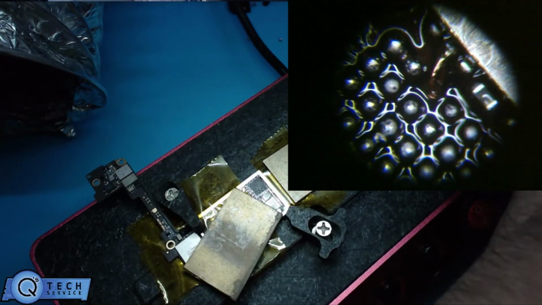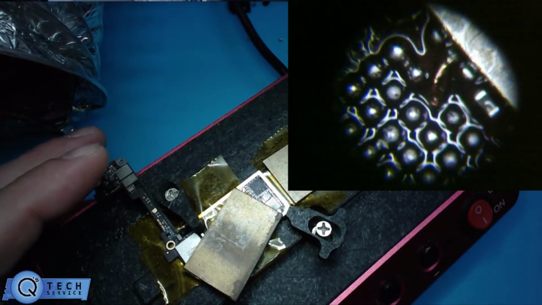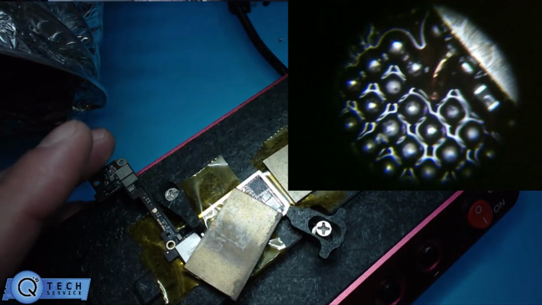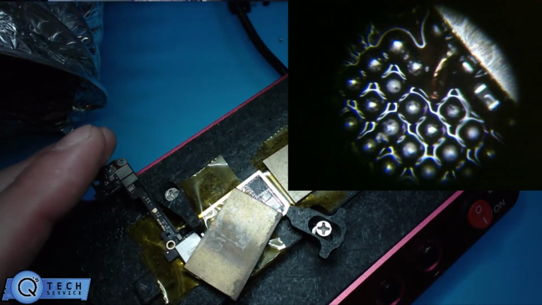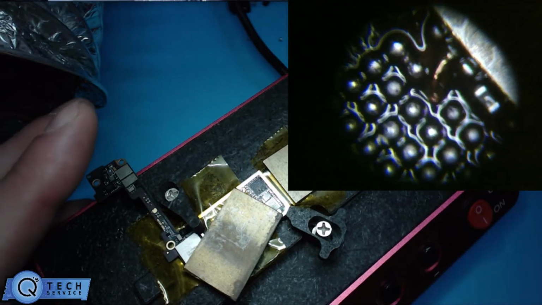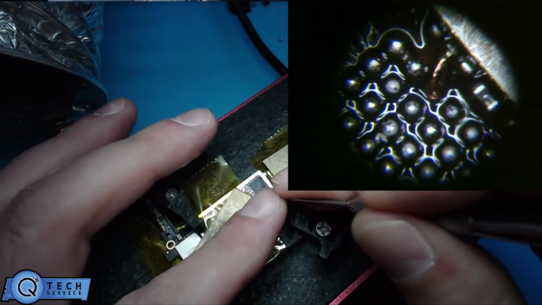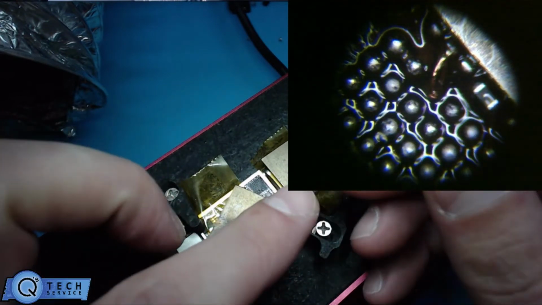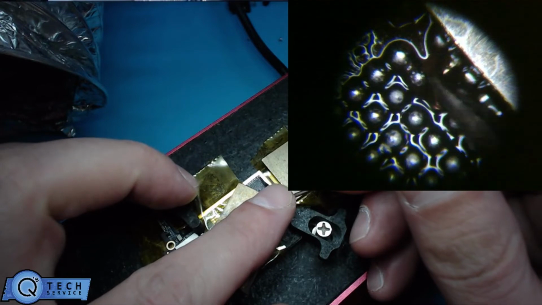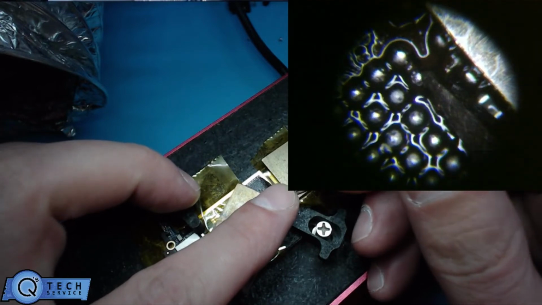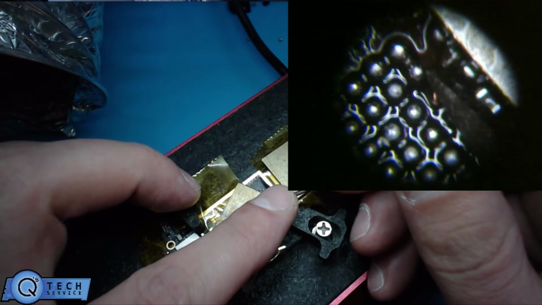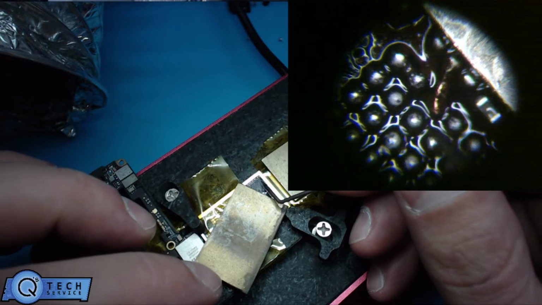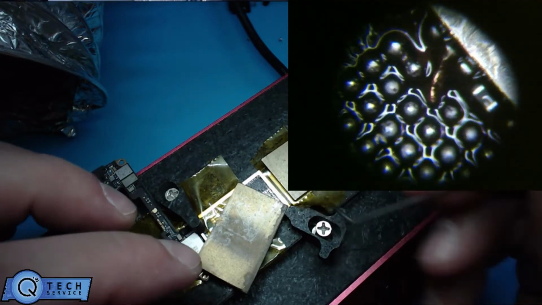Grab the rest of the wire out of there. Then I'm going to grab a pick here. Let's kind of flatten this down. So there we go, we got our pad.